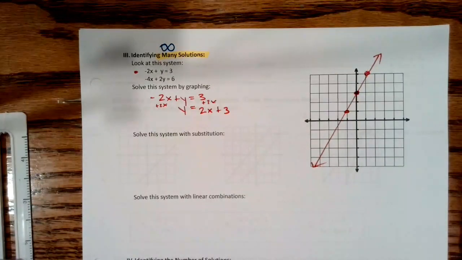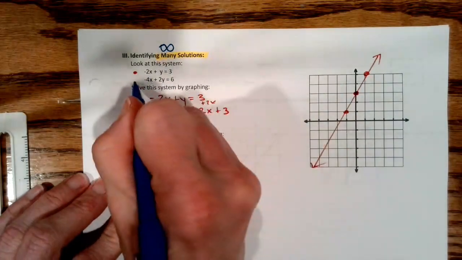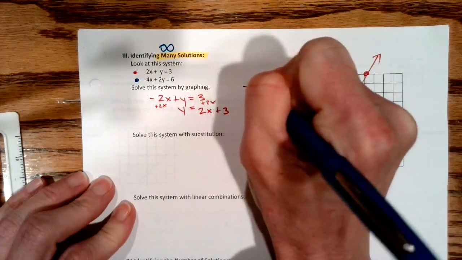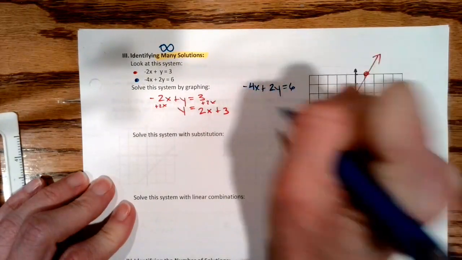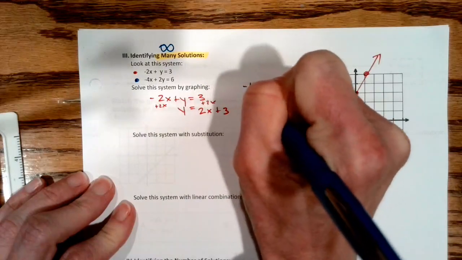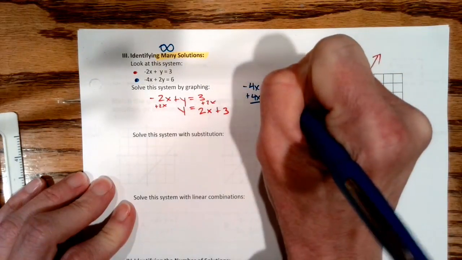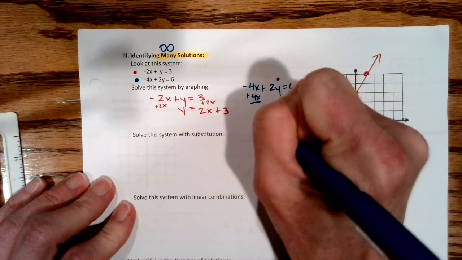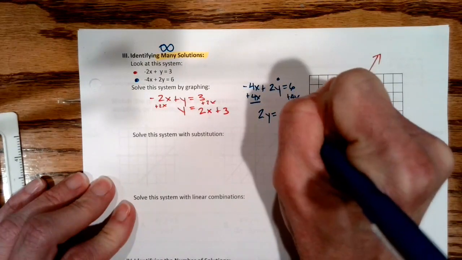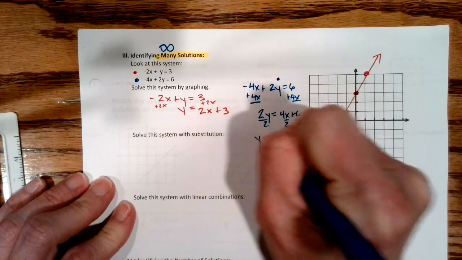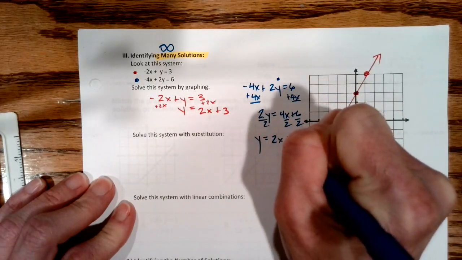Now let's look at our second equation right here. I have negative 4x plus 2y is equal to 6. I'm going to add 4x to each side, because remember I'm solving for y. 2y is equal to 4x plus 6, divide by 2, divide by 2, divide by 2. Y is equal to 2x plus 3.